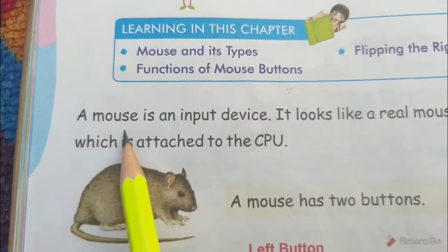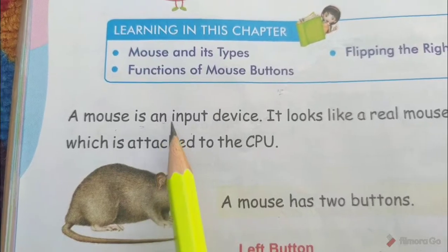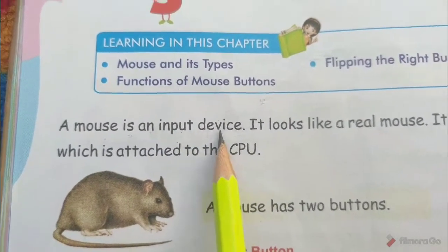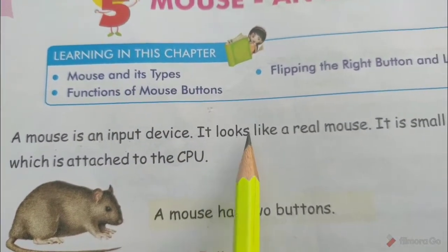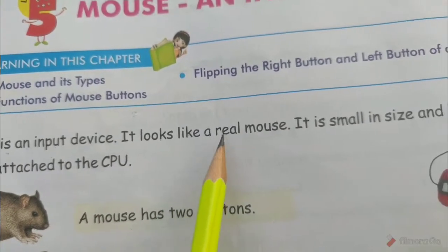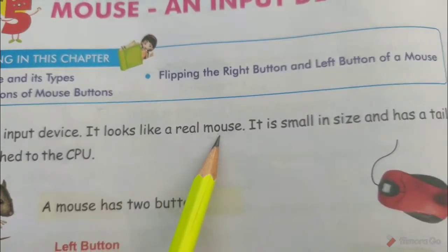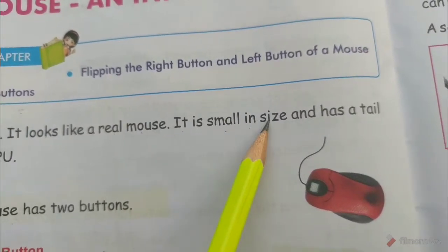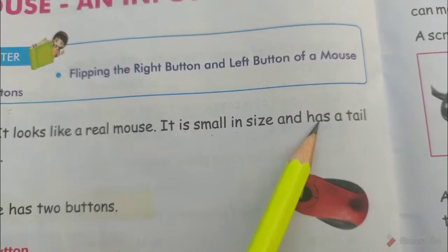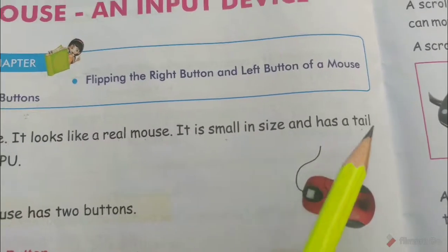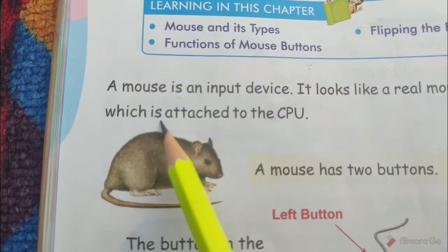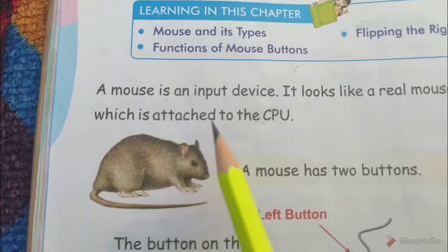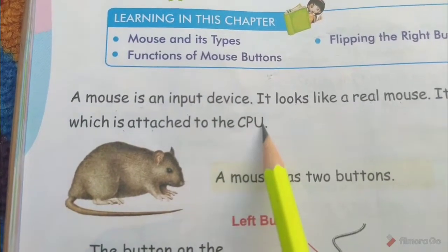A mouse is an input device. It looks like a real mouse. It is small in size and has a tail which is attached to the CPU.